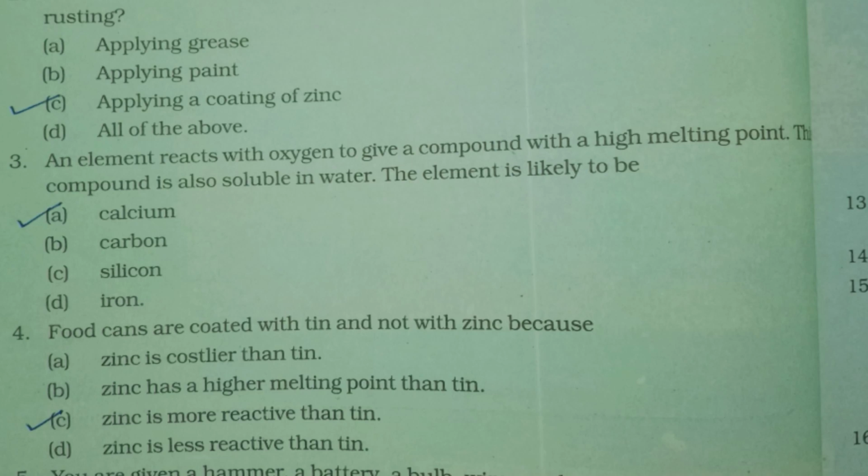Now let us analyze why not the other options. Option B is carbon. Carbon, when it reacts with oxygen, gives carbon dioxide, and carbon dioxide dissolves in water, but since it is a gas, it has a low melting point. Then option C is silicon. Silicon, when it reacts with oxygen, gives silicon dioxide. It is a solid, no doubt it has a high melting point, but it is insoluble in water.